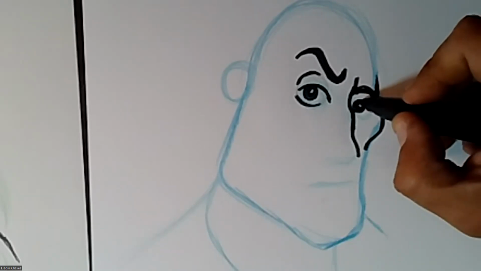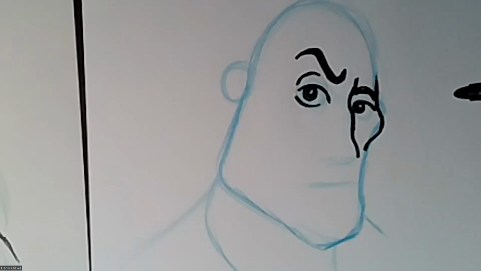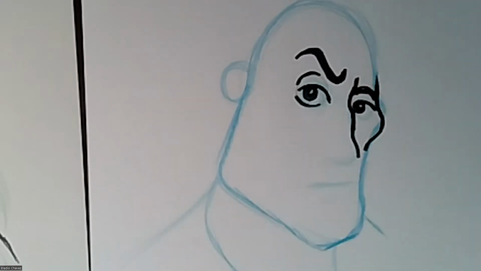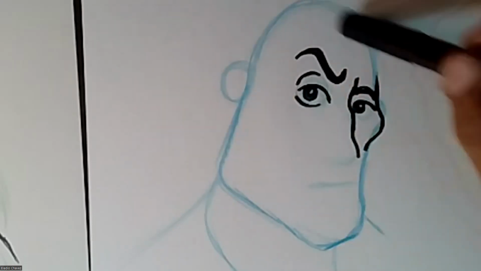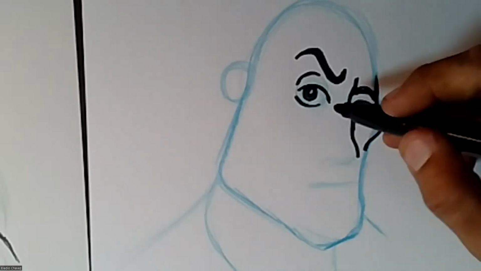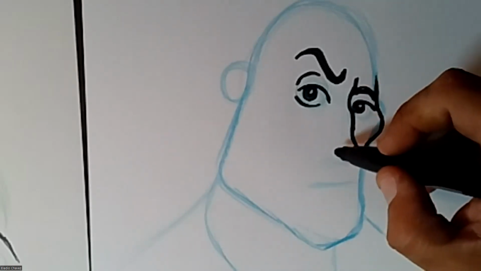Try to keep that highlight. That's good. I like that. And then his nose, kind of there. Notice how I did adjust it. I don't know how to explain it, but I do get the feel of this form. And it's just experience, it's practice.